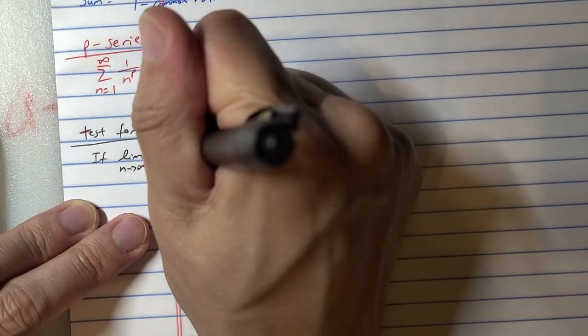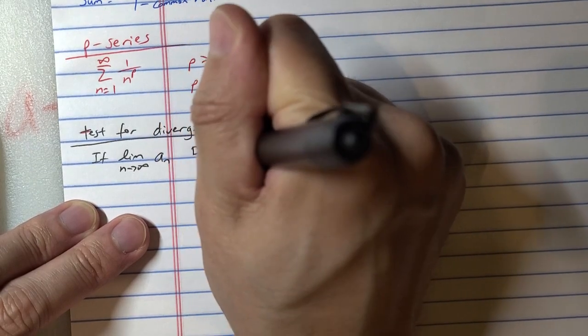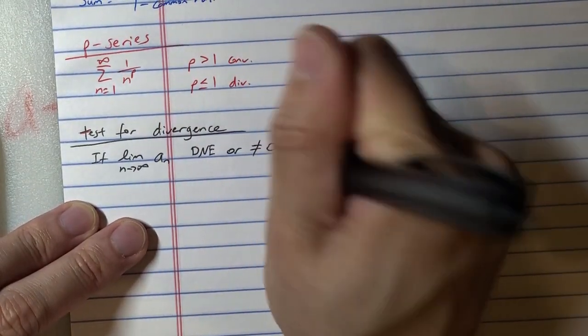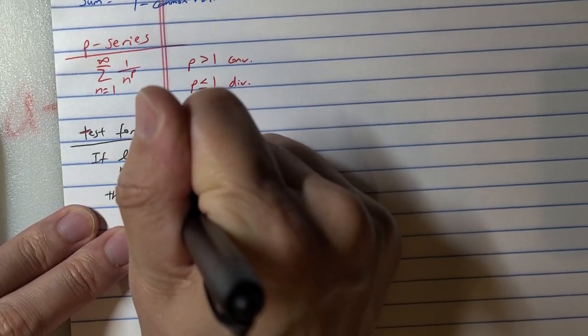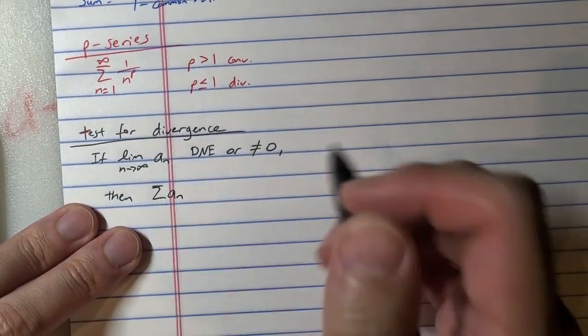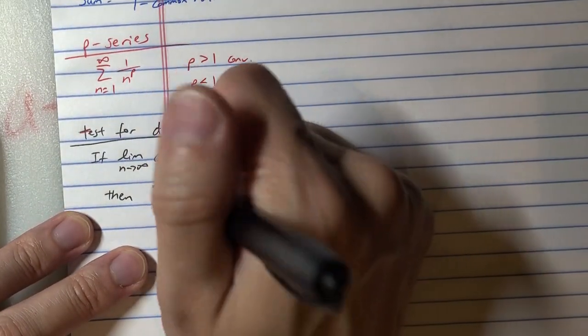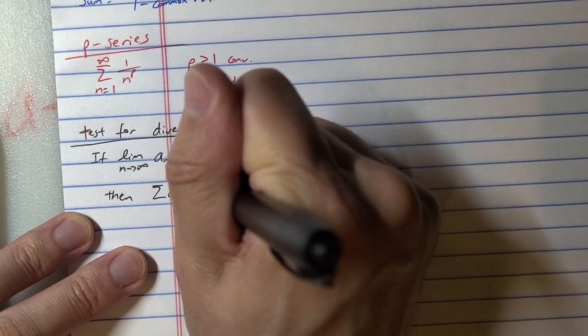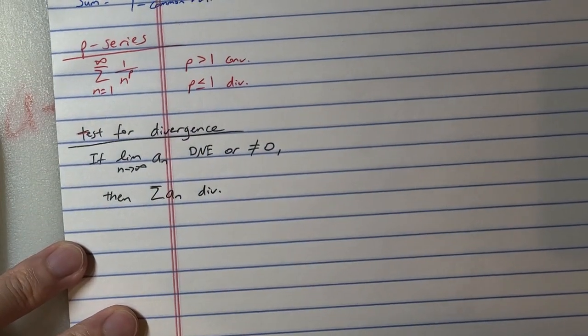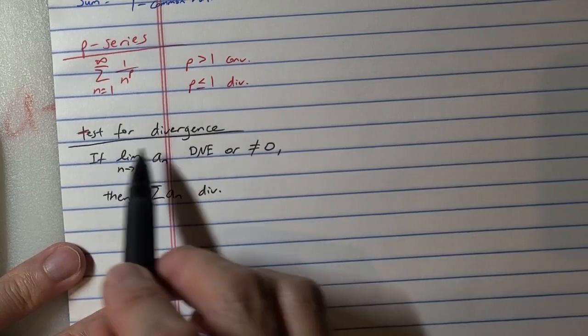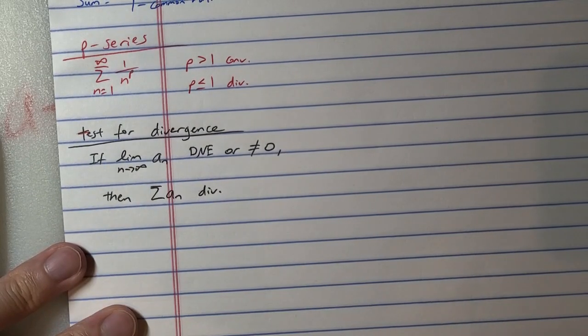Okay, if the limit as n goes to infinity of some sequence a sub n does not exist or does not equal 0, okay, then the summation of a sub n diverges. I'm just going to shorthand it like this.